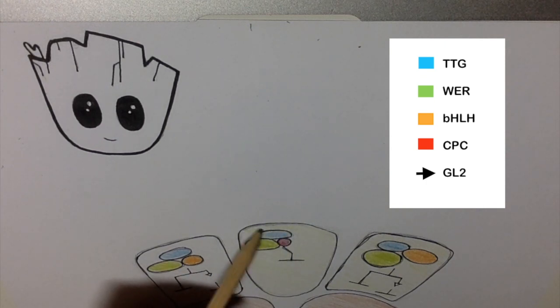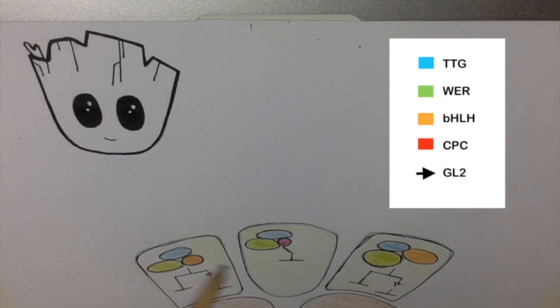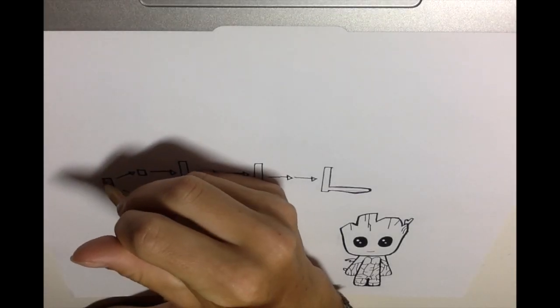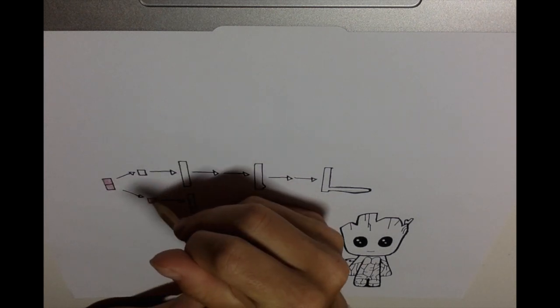WER is a negative regulator of root hair formation and may also be a promoter of GL2. The WER mutation not only allows root hair formation, but also disrupts the position-dependent pattern of GL2, leading to random expression of root hair formation. Question 2. What is the biological significance of root hair formation?